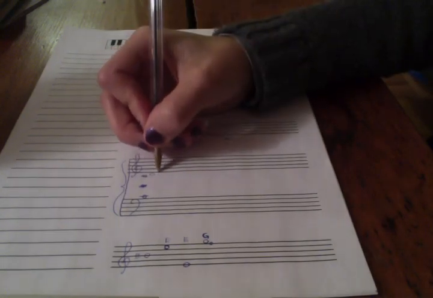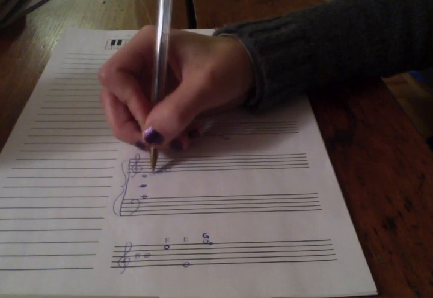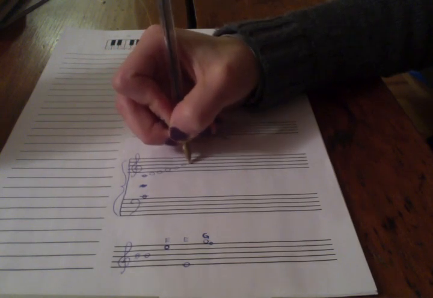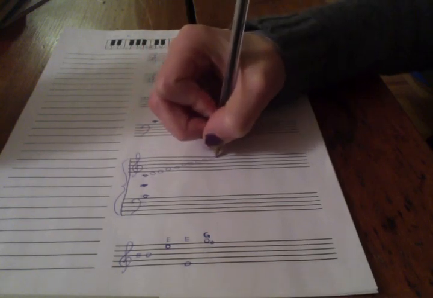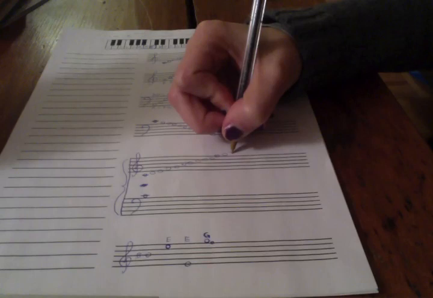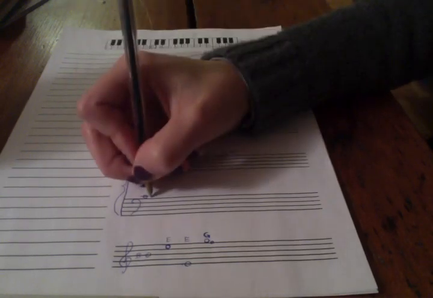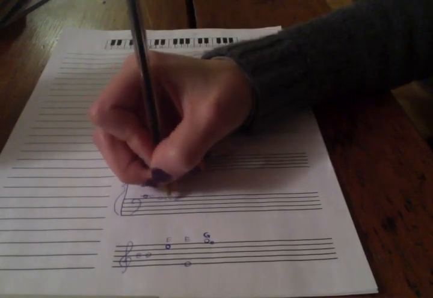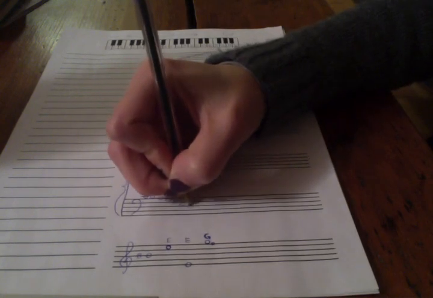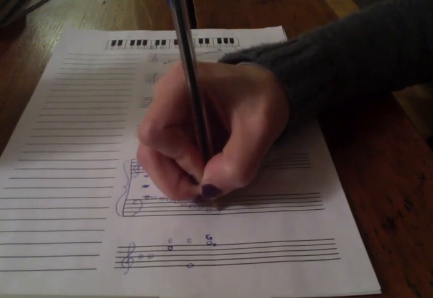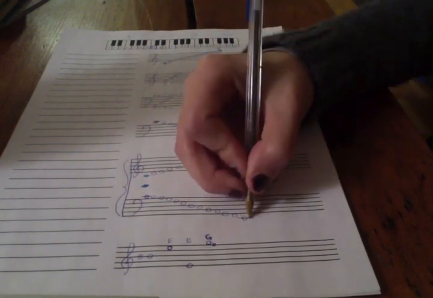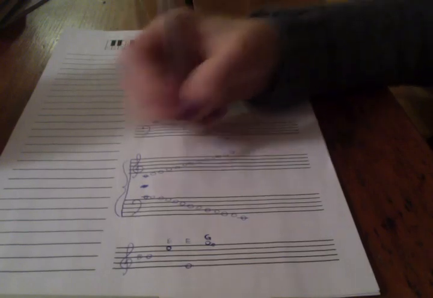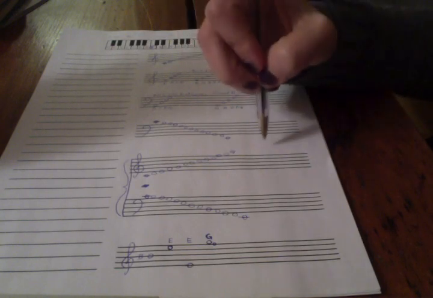So then the notes go up from here. C, D, E, F, G, A, B, C, D, E, F. Oh, that was messy, sorry. G, A. And down from here, C, B, A, G, F, E, D, C, B, A, G, F, E. And these ledger lines can go up and up and down and down, as far as you want to go, or as far as your piano goes.